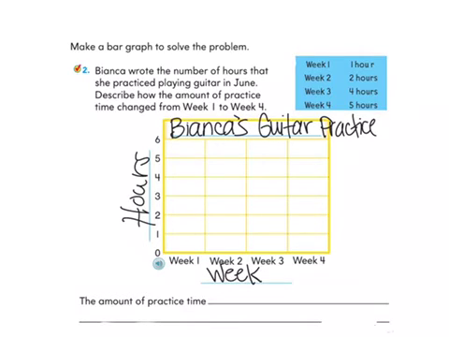So the first thing we need to do is fill out our bar graph. So week 1, she practiced for 1 hour. So my bar needs to end at that 1, and then I'm going to fill in my bar. Week 2, we can see she practiced for 2 hours.